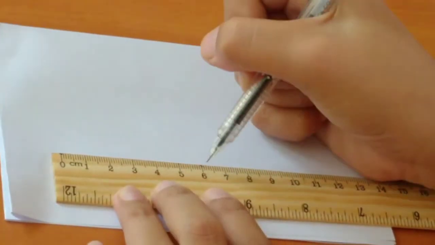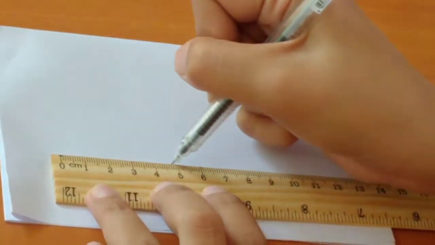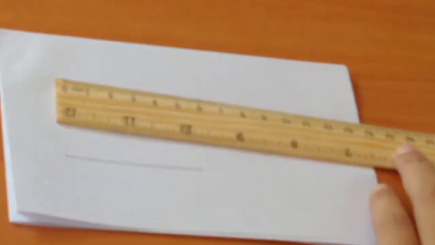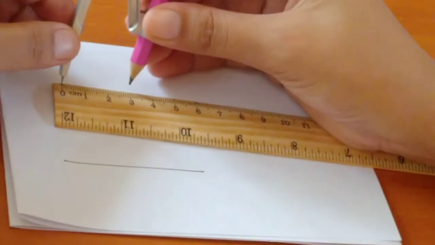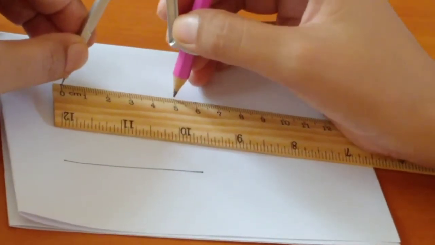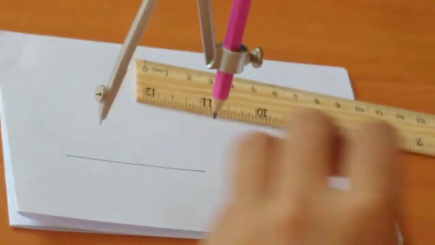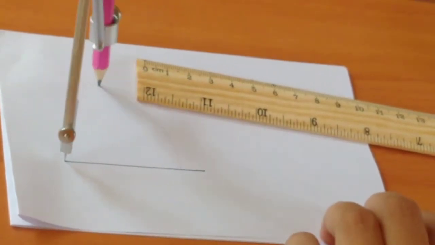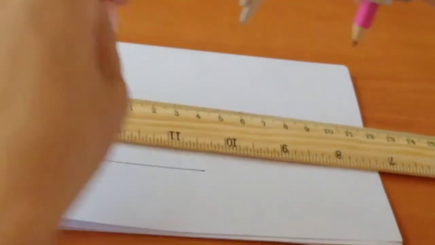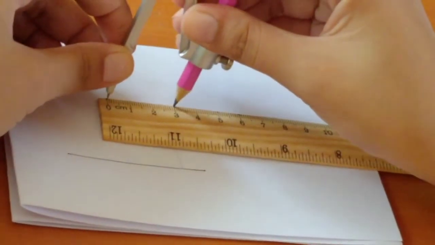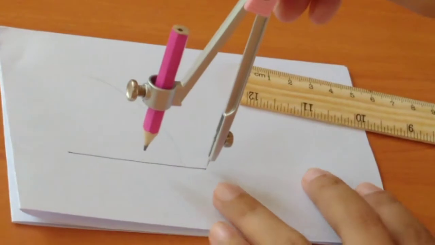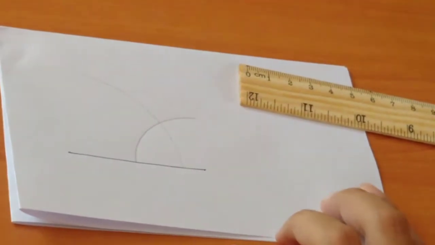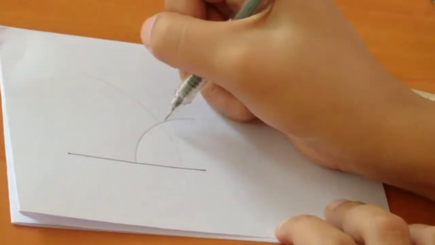Step 1. Draw the longest side using a ruler. Step 2. Open the pair of compasses until they are as wide as the second length. Draw an arc from one endpoint of the longest side above the line. Step 3. Open the pair of compasses until they are as wide as the third length. Draw an arc from the other endpoint of your longest side above the line.